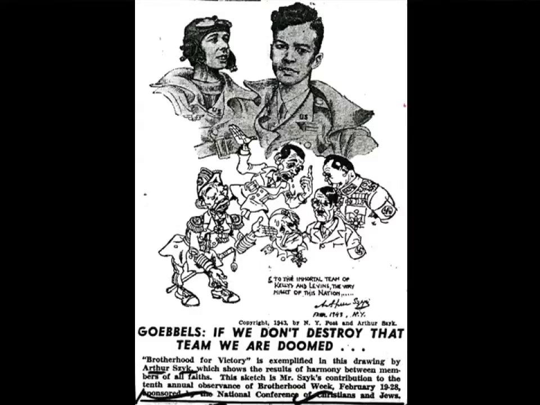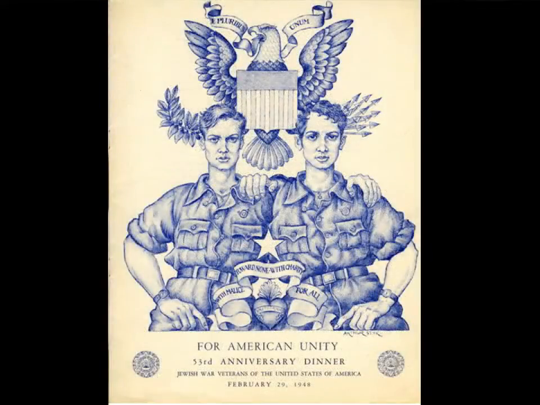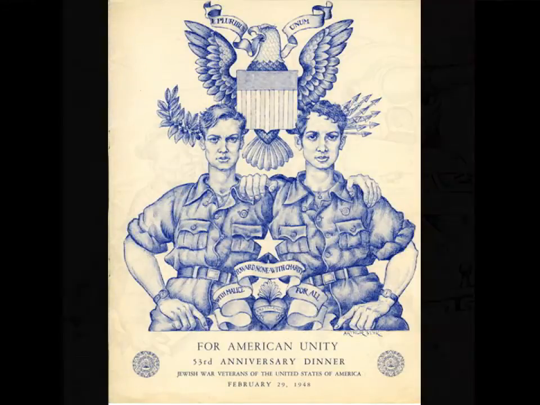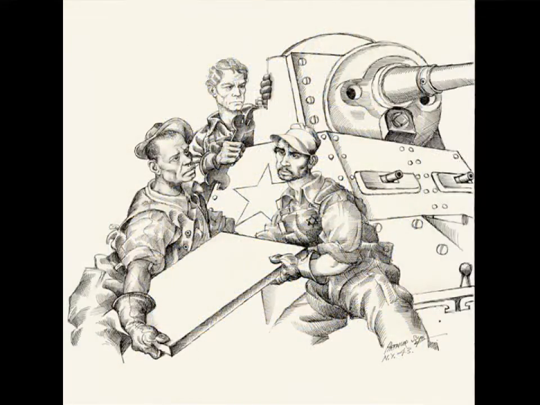These are Szyk's words. And again, for the Jewish war veterans, Szyk would put Jew and Gentile side by side as he created a lot of artwork for them during World War II. And the whole idea that blacks and whites and Jews should all serve together, during World War II we had segregated units. For Szyk, he thought that the great strength of America was its great unity.